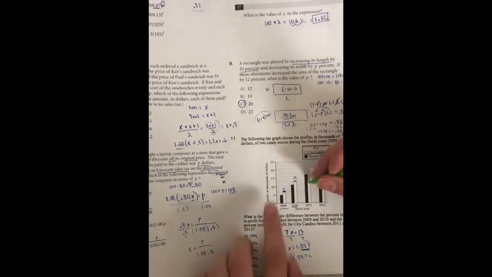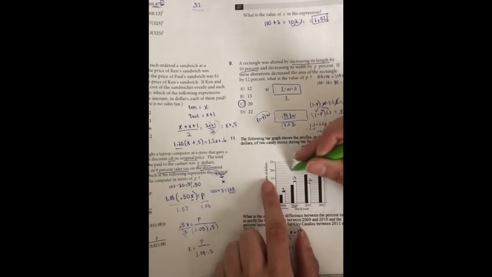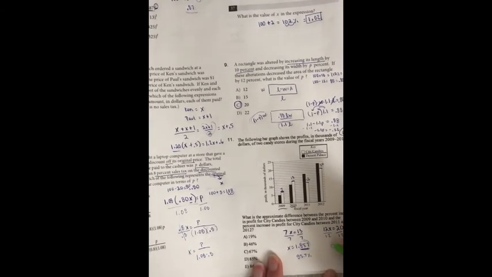Then if I look at 2011, which looks like 12, to 2012, which looks like 20. 12 times some amount gave me 20. So I divide by 12 on both sides. 1.67. So this is like a 67% increase. So what is the difference in these? So I'm basically saying 86 minus 67, which is 19%. That's the difference in those percent increases.